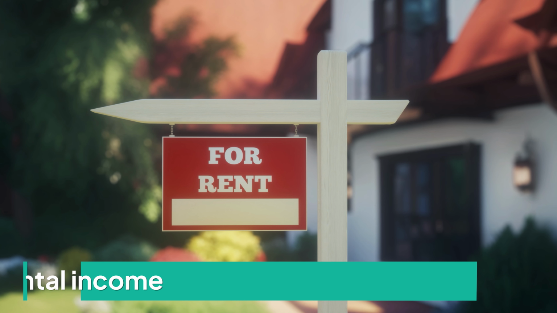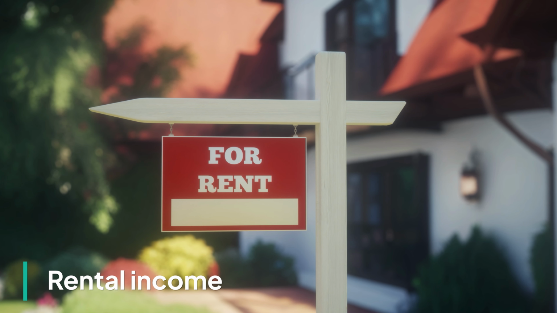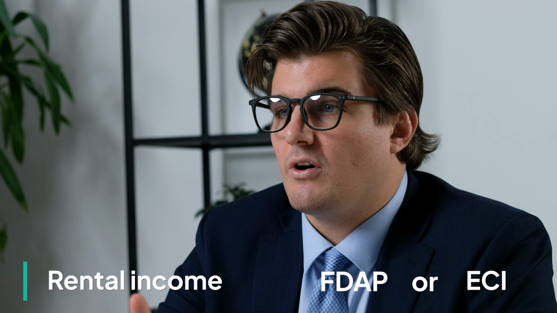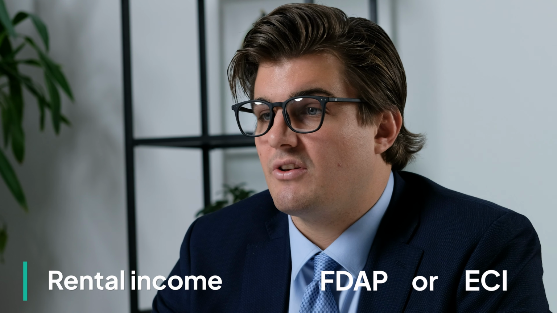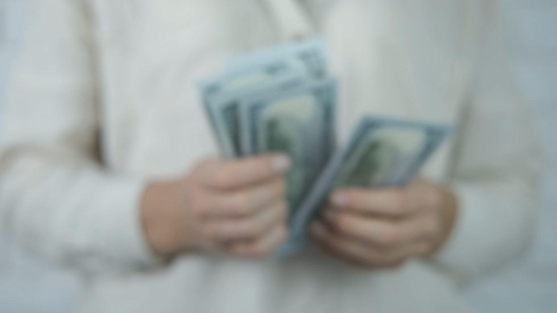Another type of FDAP is dividends. Then, we have rental income or income from renting a US property. This type of income is always US source and can, depending on your LLC structure, be either FDAP or effectively connected income, also known as ECI. We'll talk about ECI in a minute. For now, let's move on to other examples. Some US pension plans or annuities can be classified as FDAP income, which makes them taxable. And lastly, we have royalty income. These are basically payments from using intellectual property like patents, copyrights, and trademarks. All of those are FDAP and are taxable under US laws.